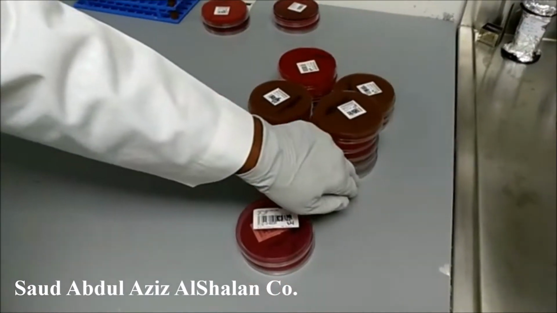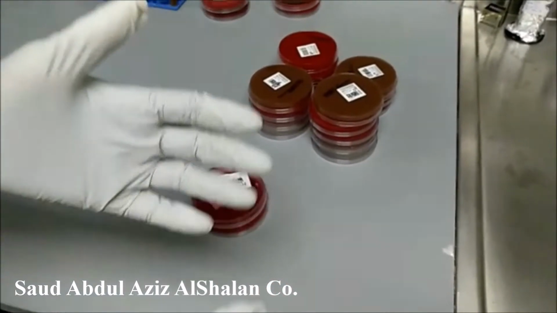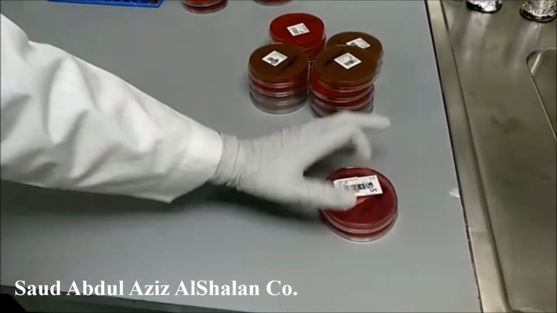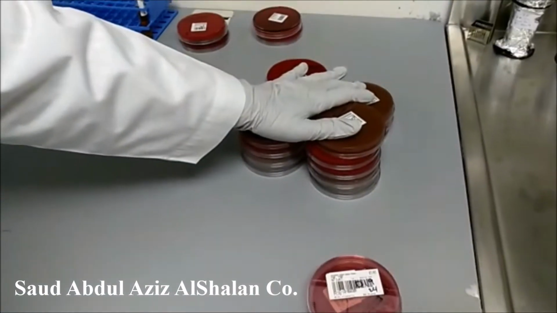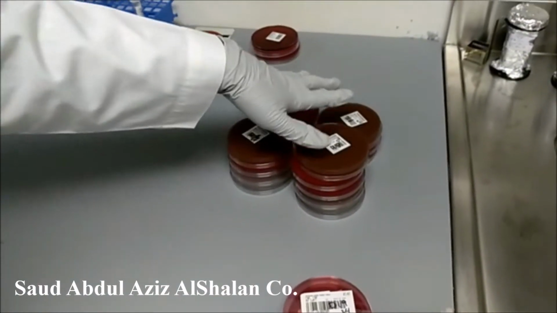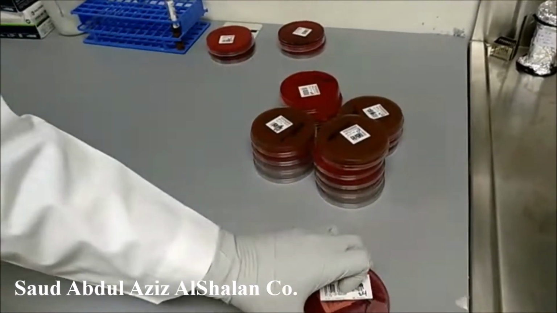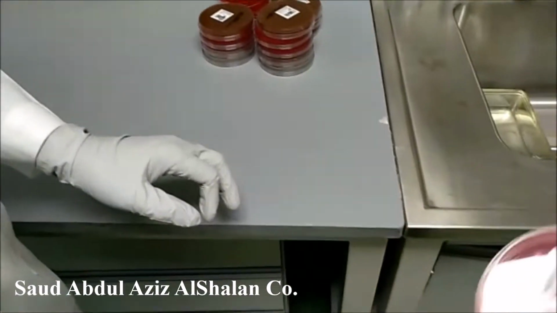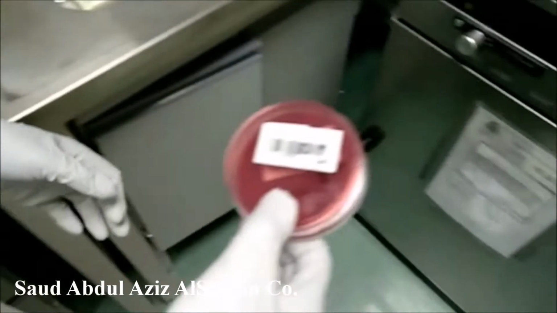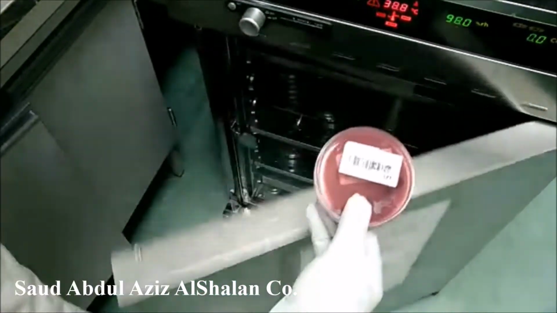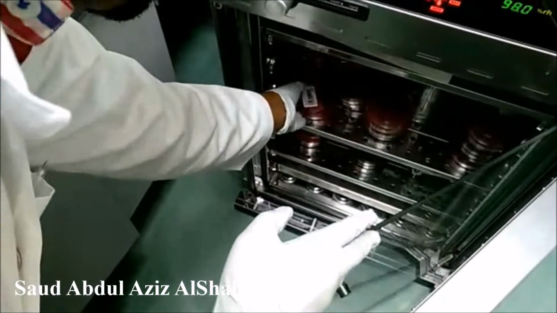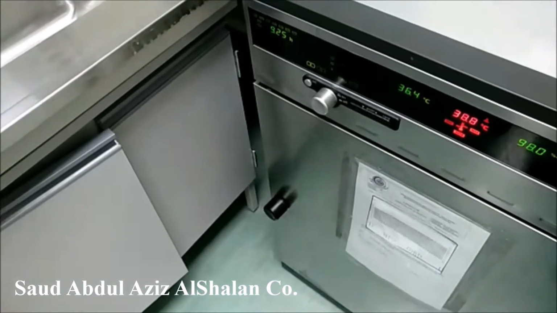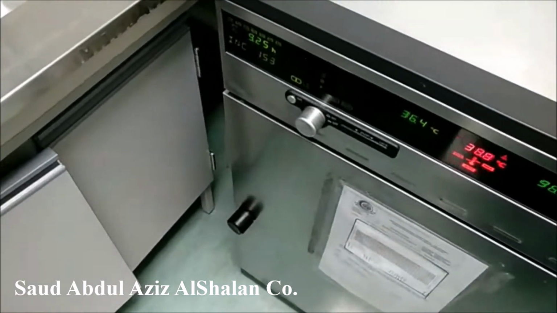Now we will come to the step of incubation. Incubation is different from specimen to specimen. For example, all our specimens will be incubated aerobically and in the presence of CO2, except for urine. Urine will be incubated aerobically at 37 degrees, but without CO2, which is this incubator. For how long? Overnight, 24 hours.